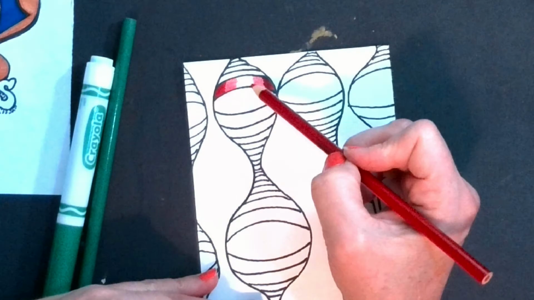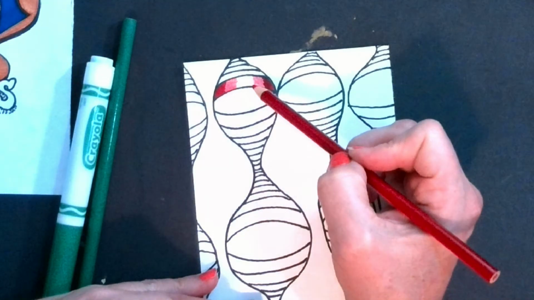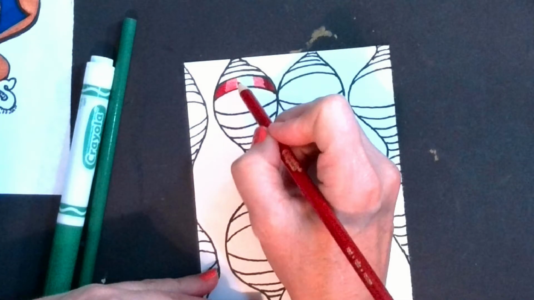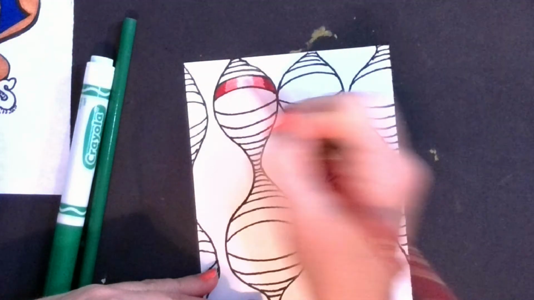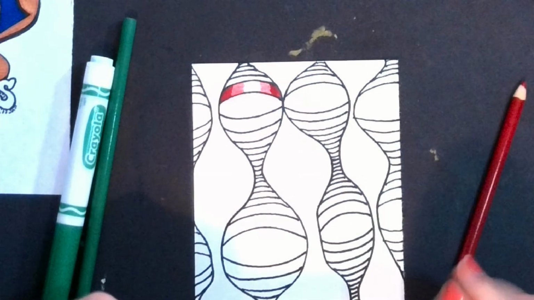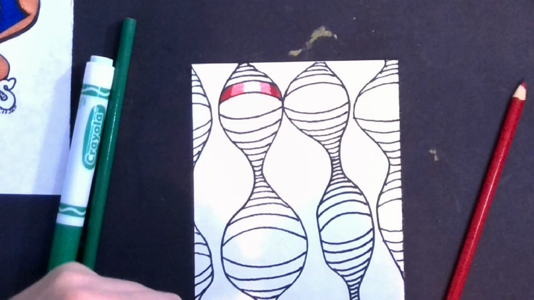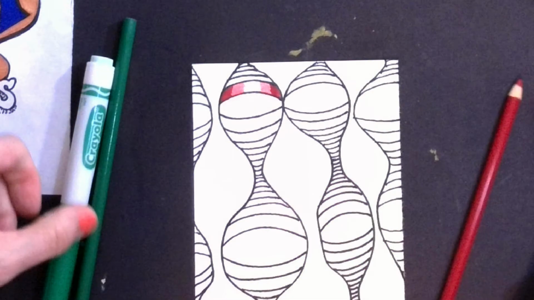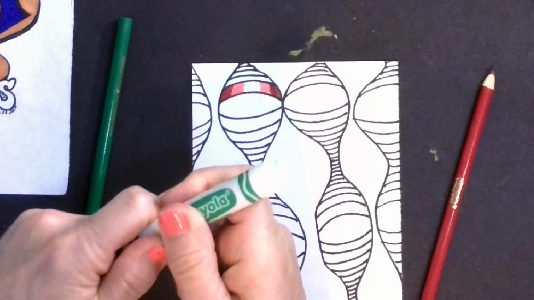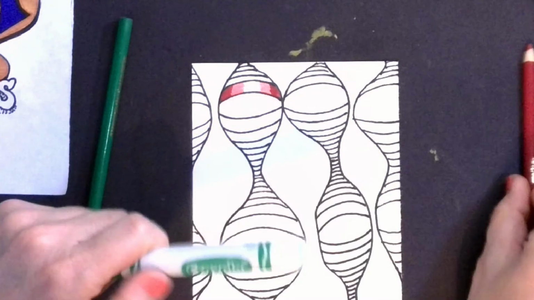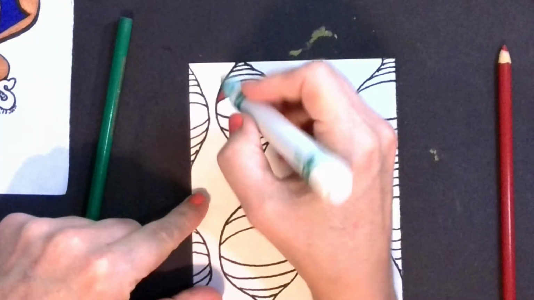And remember I said you got to leave white in the middle? Leave the white in the middle. All right. Skip one. Or if you get confused and you can't skip one, switch colors. All right. So the next one's going to be green.